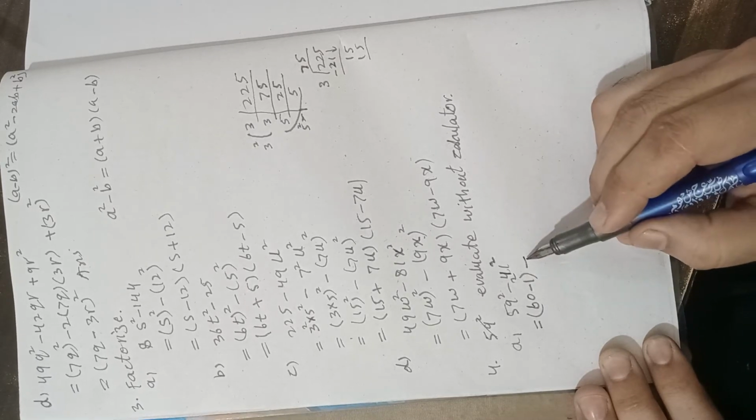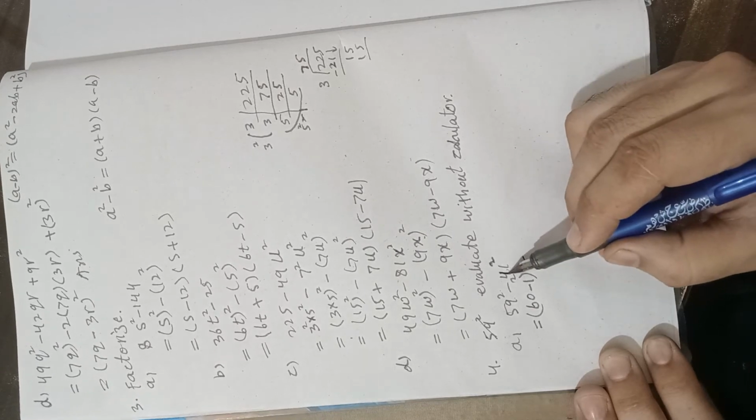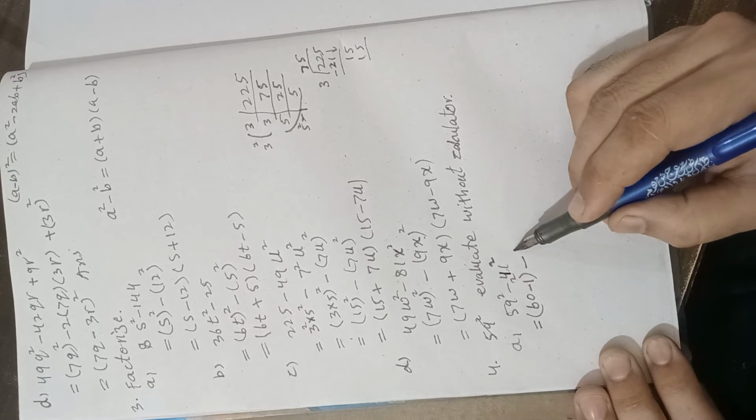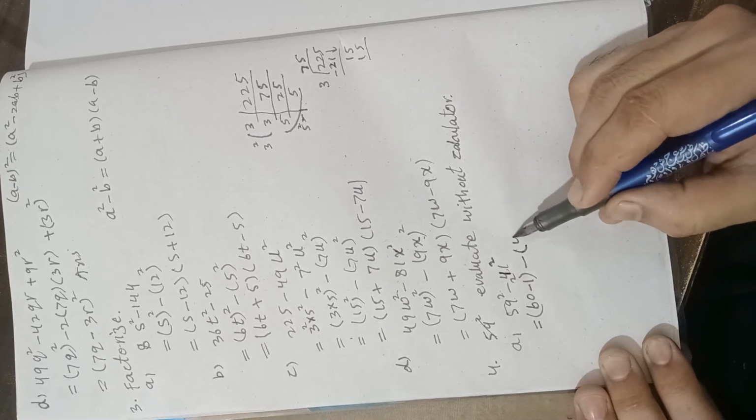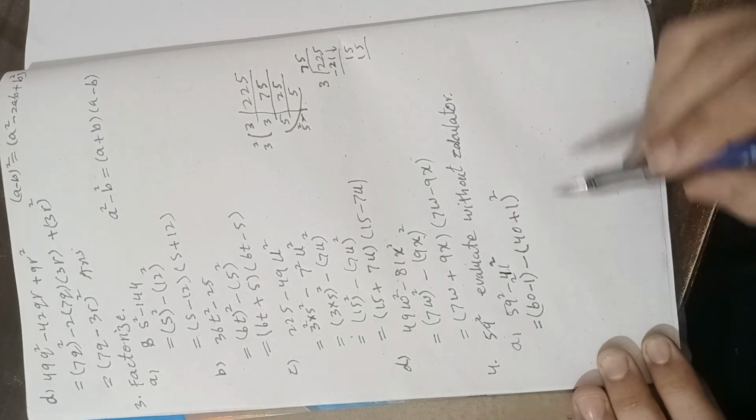Then this minus sign is here, and 41 will become 40 plus 1 whole square.